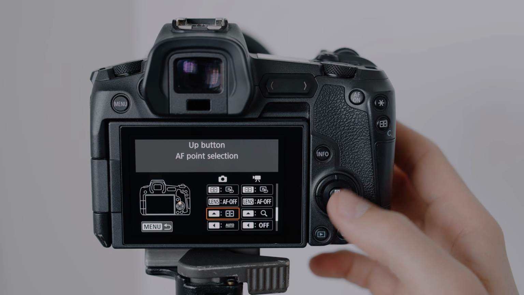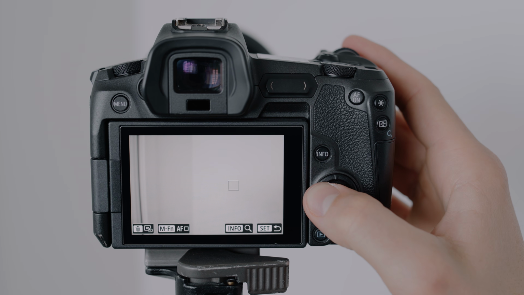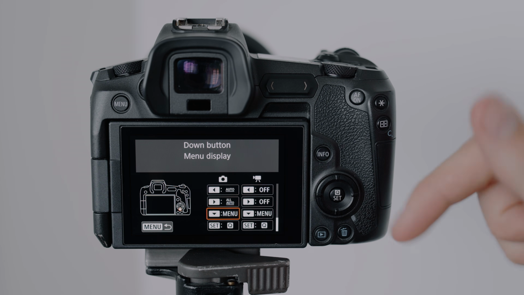And then I've got the up button on the D-pad actually set to change my focus point. This is just in case I need it, in case I want to use the D-pad and keep my eye down that viewfinder. The left and right buttons, I just have them set to default. However, the down button is set to enter the menu.